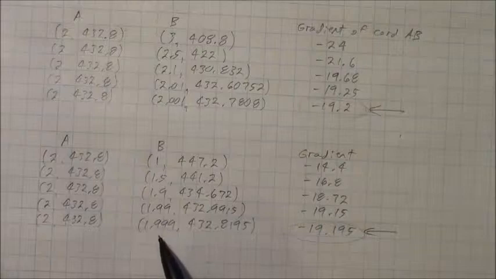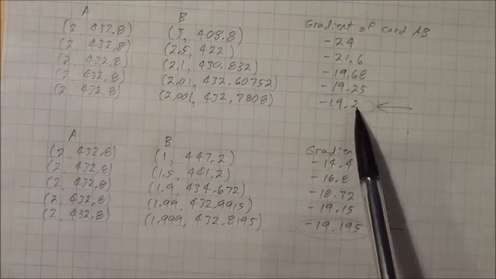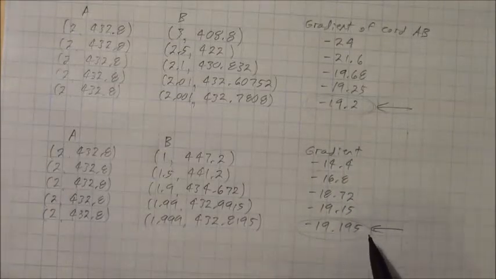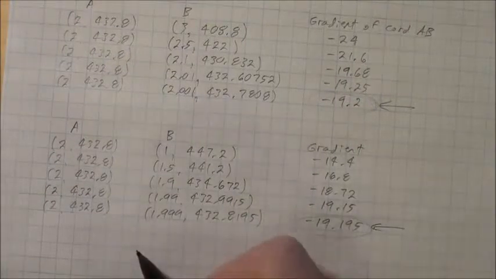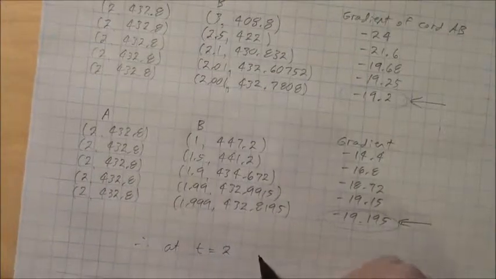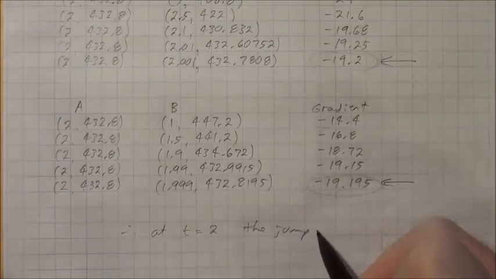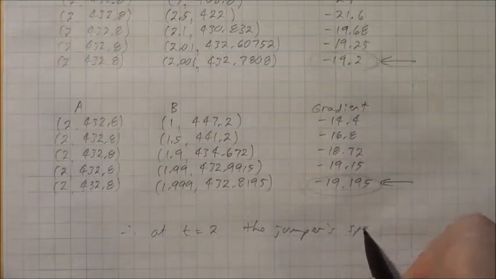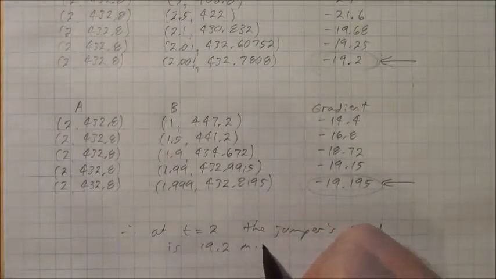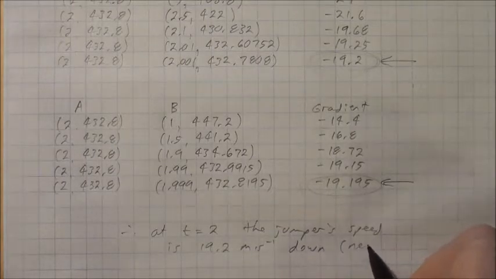If we went even further, with 1.9999 or 2.0001, we would probably see a value closer to negative 19.2 for the gradient. So I can conclude that at time equals 2 seconds, the jumper's speed is 19.2 meters per second downward, because it's negative.